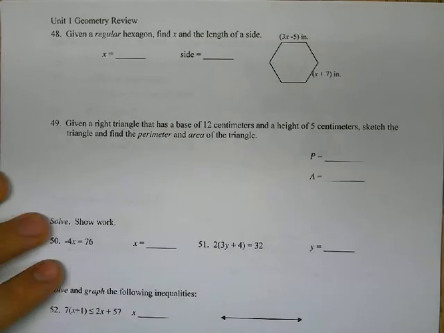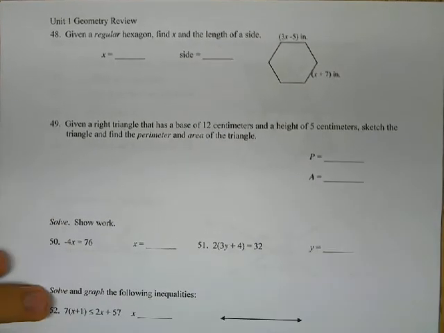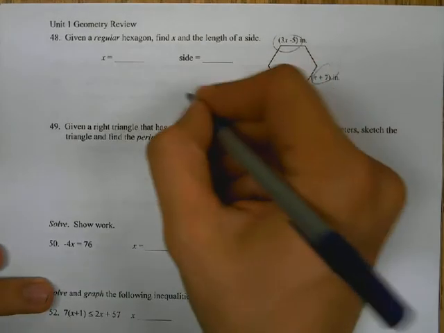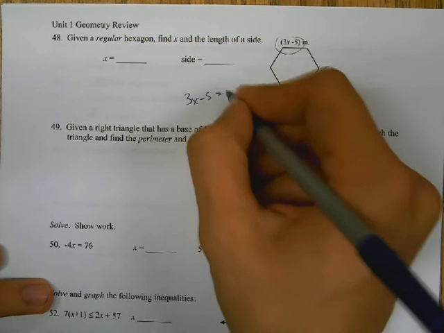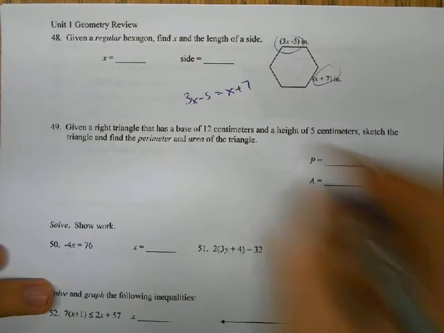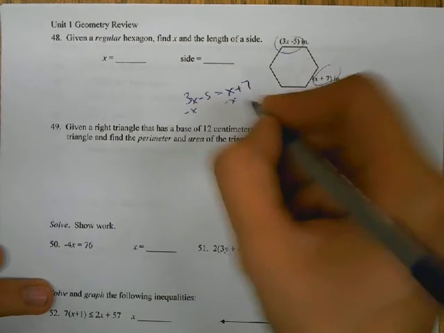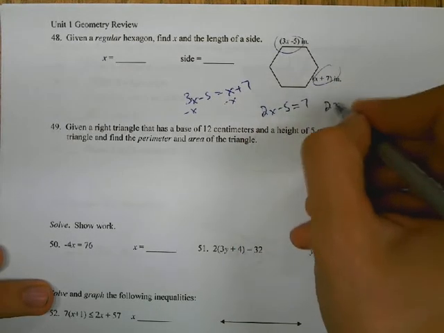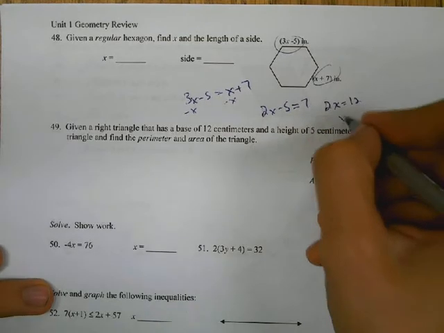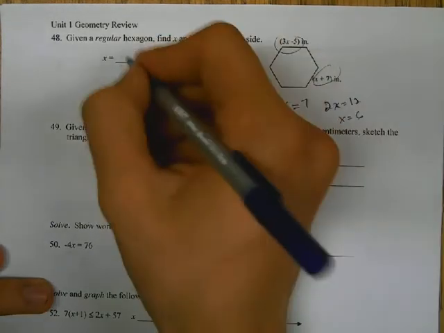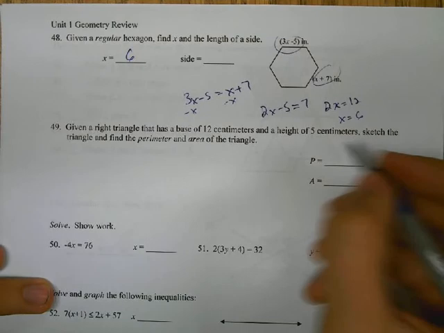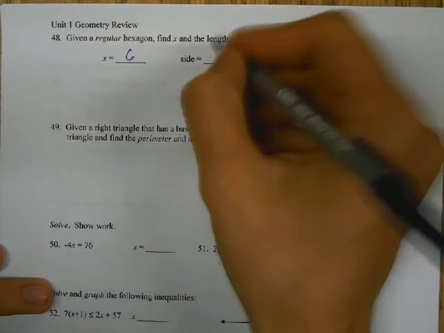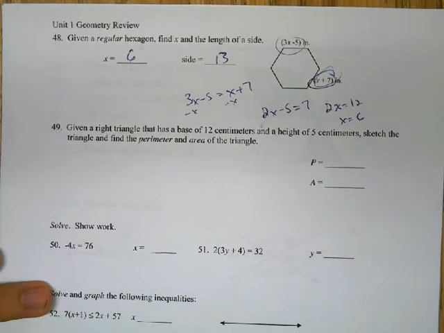Number 48. It's a regular hexagon. This means all the sides are the same. Find x and the side length. If I know the sides are the same, I know that 3x minus 5 and x plus 7 are going to be equal. Pull that x from both sides. We'll get 2x minus 5 is equal to 7. Add the 5. 2x is equal to 12. So I'll get x is equal to 6. And for the side length, I put that 6 into either side. I'm going to use this one because it's smaller. 6 plus 7 is 13. Side length of 13. All done with that one.